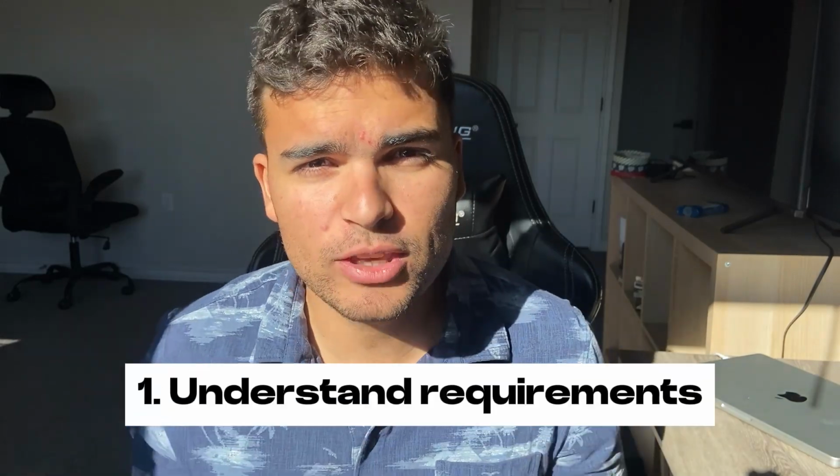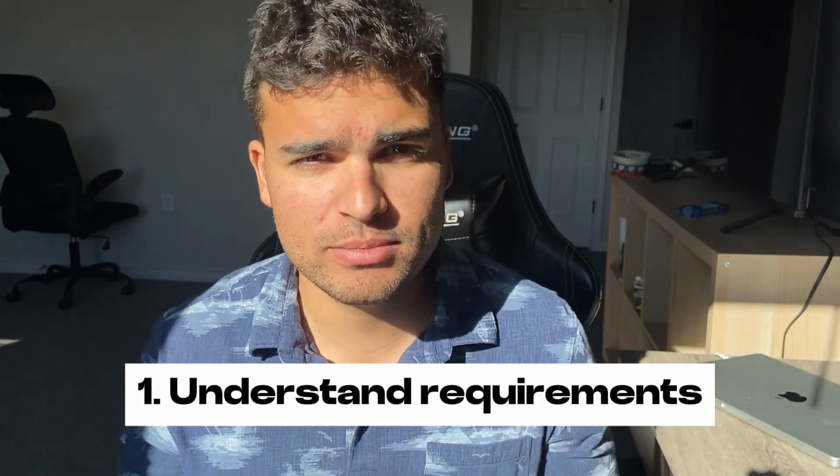Now, before you go about authoring any systems design, it is critical that you understand the exact requirements that you're attempting to deliver and you know exactly what problem you're going to solve. There are two types of requirements you need to consider: functional requirements and non-functional requirements.